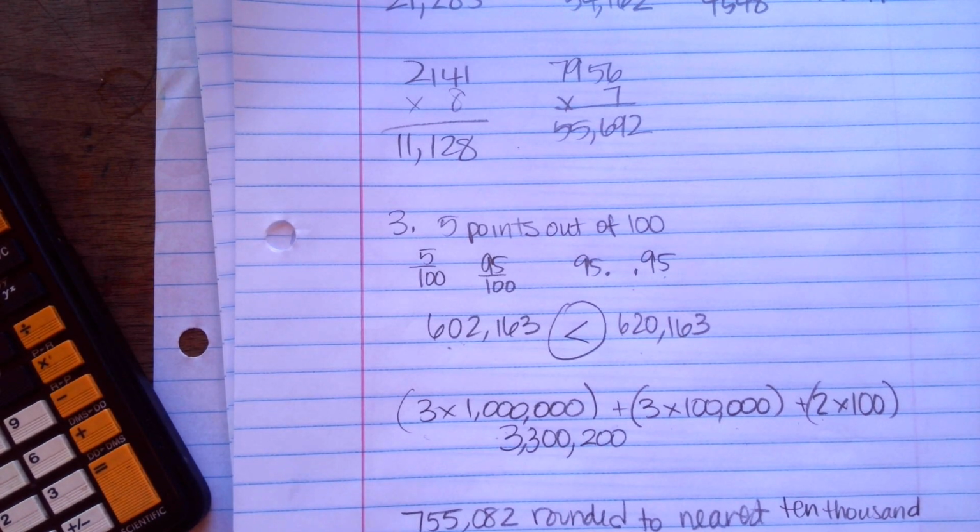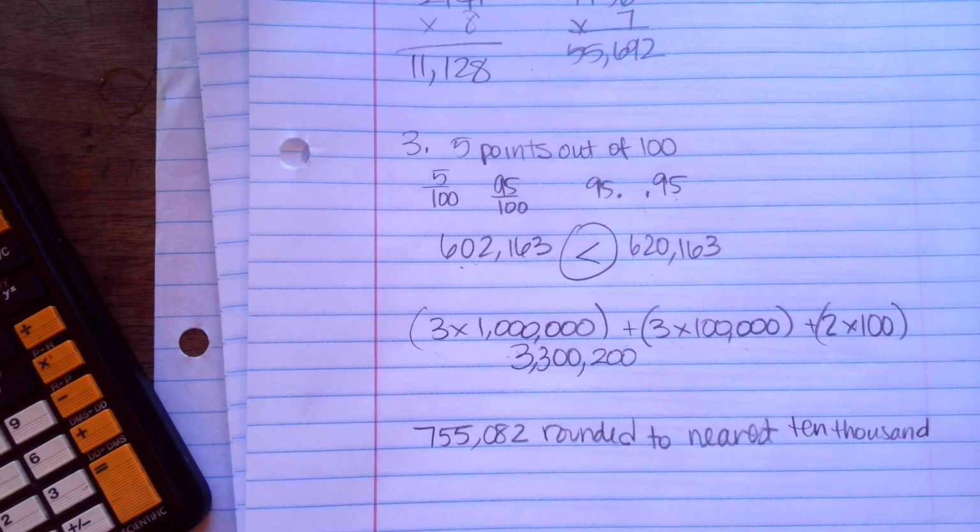Okay. And then the next one is 755,082 rounded to the nearest 10,000. How would you solve that?